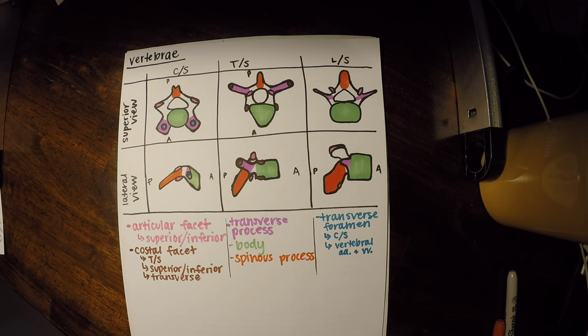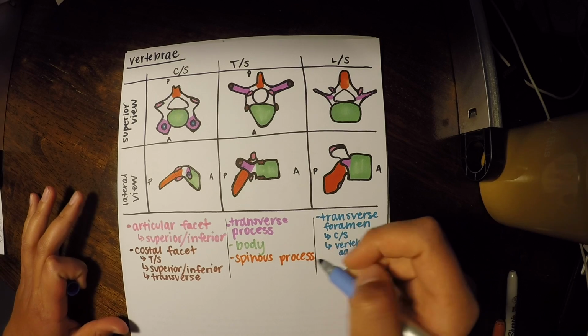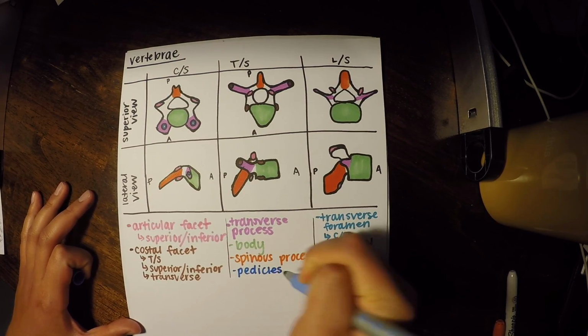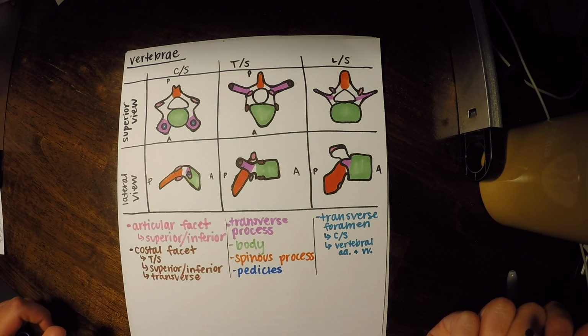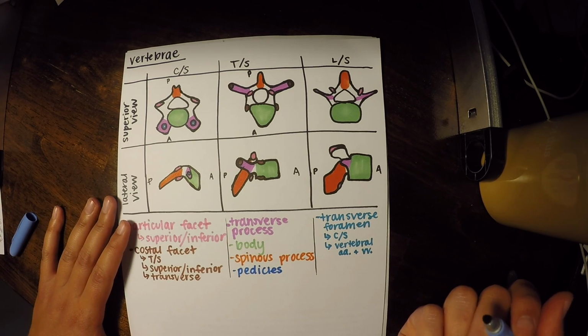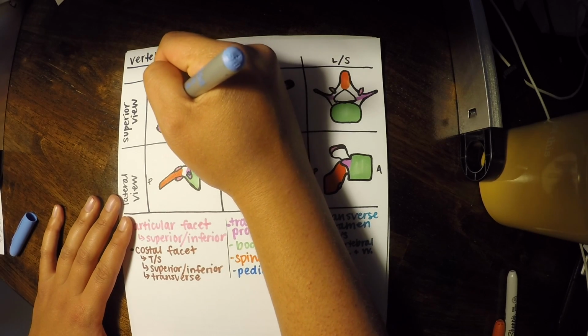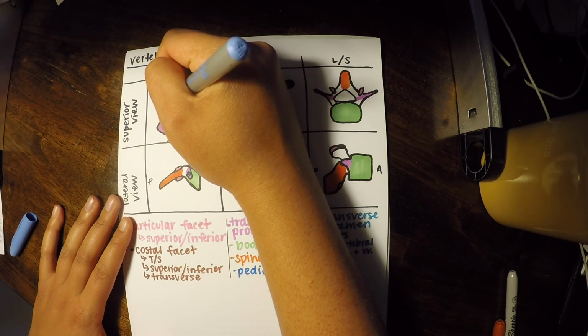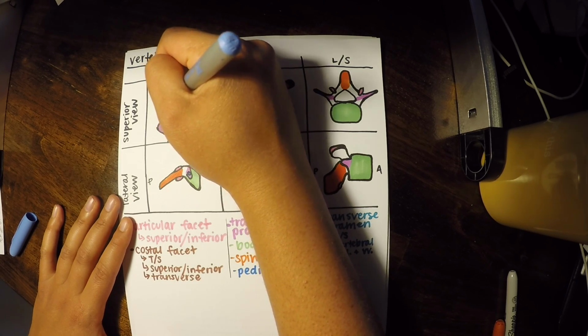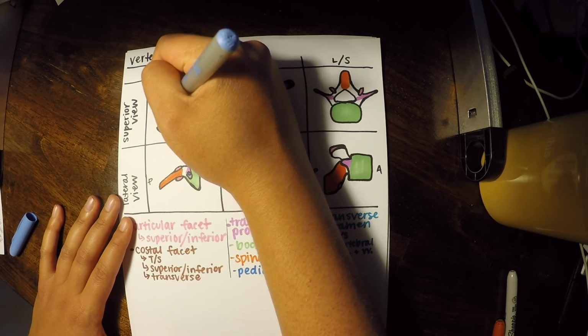Now let's get into a few of the other smaller pieces of these vertebrae. Let's talk about pedicles. Anything with that prefix PED is often related to feet. So this is almost known as the little feet of the vertebrae right here.